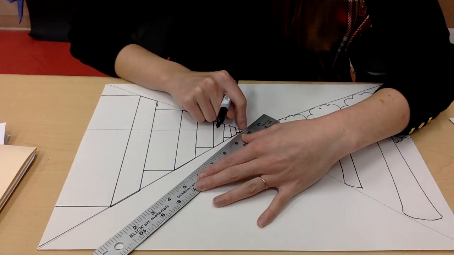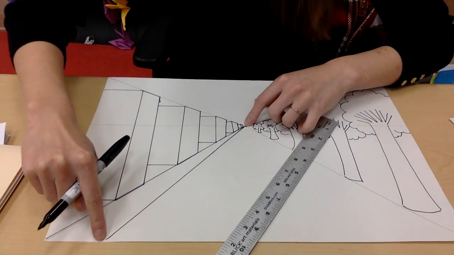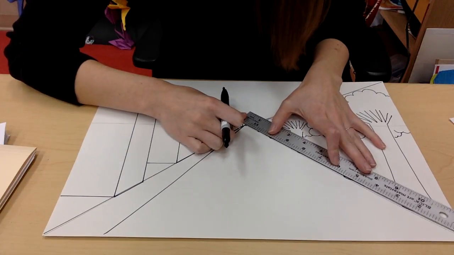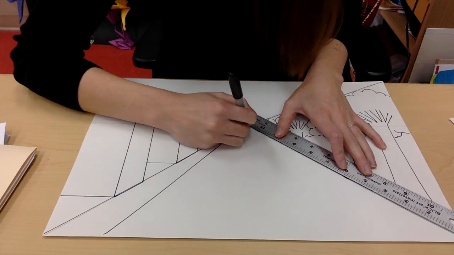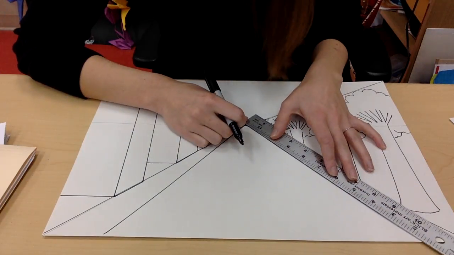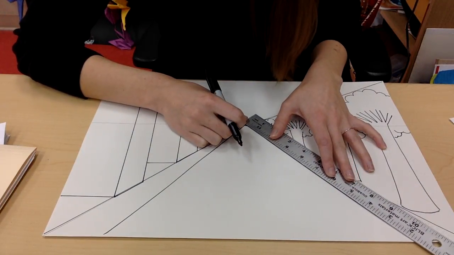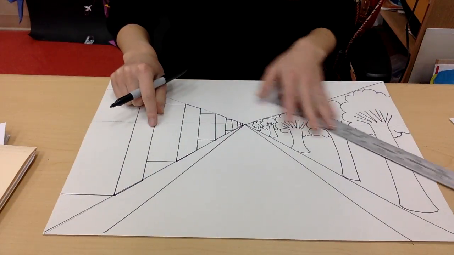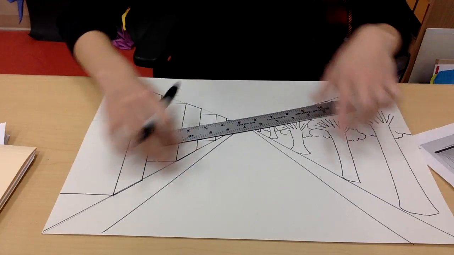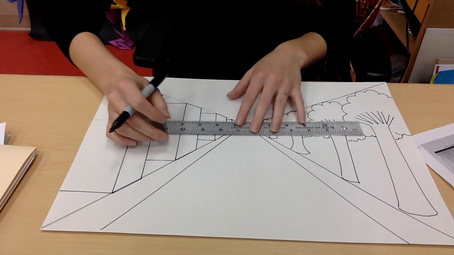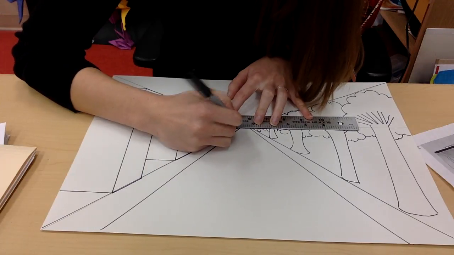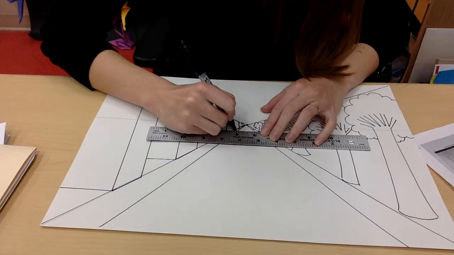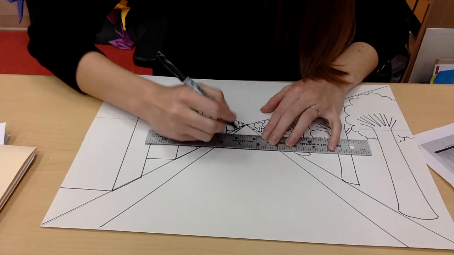Then I'm going back to my vanishing point. See how this line comes a little bit over to the edge and then goes back to the vanishing point? I'm going to do that for the other side. For my sidewalk, this, and then like this. Ta-da! Now the cool thing with the sidewalk is I have to put the lines. So what I'm going to do is I am just going to use my ruler to help me draw straight lines all the way down, like so.